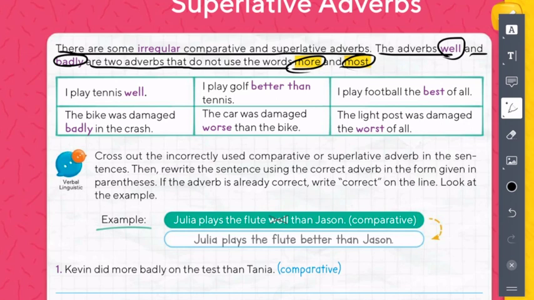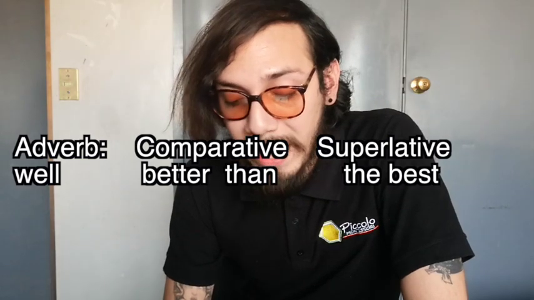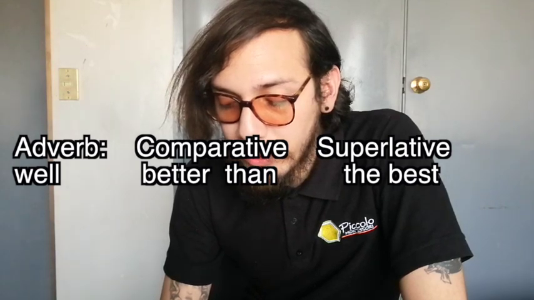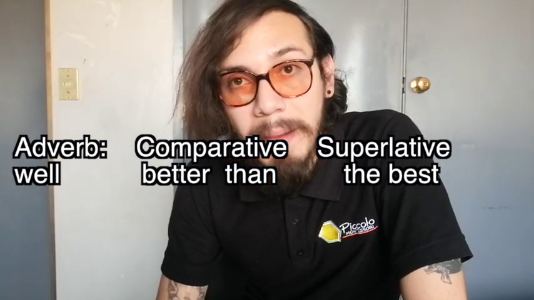Let's continue. I play tennis well. Comparative: I play golf better than tennis. Superlative: I play football the best of all. Do you see, class? Here, we are not going to use more in the comparative. We are going to use just better than. Okay? And in the superlative, we are not going to use the most. We are going to use the best.